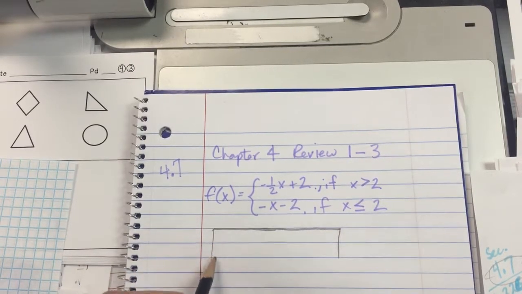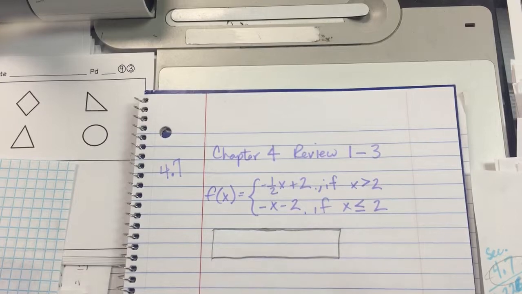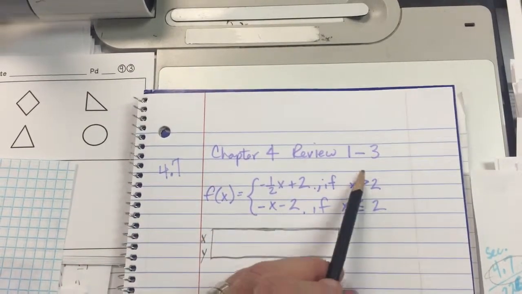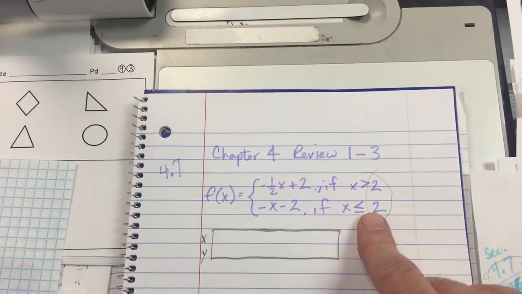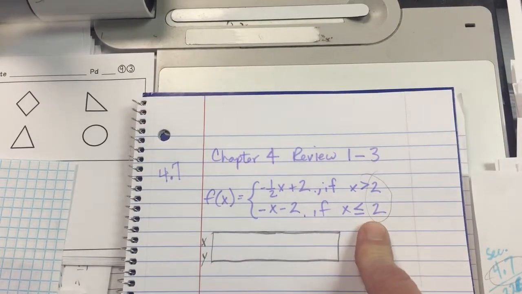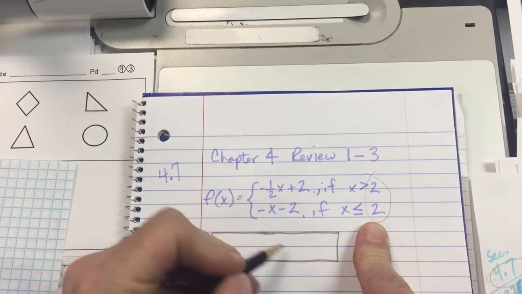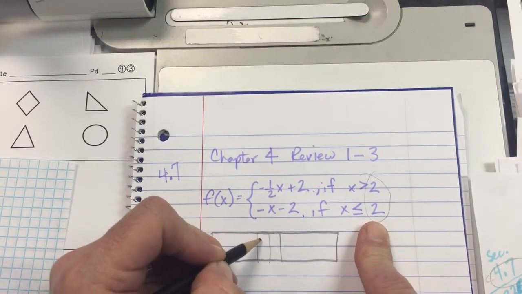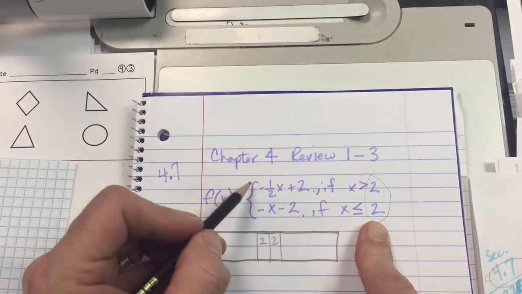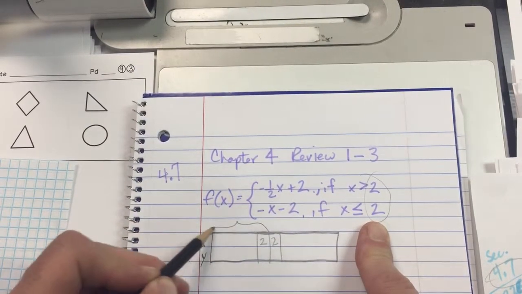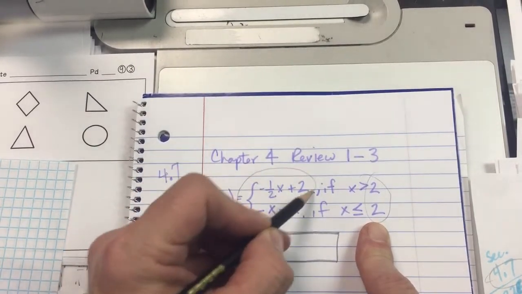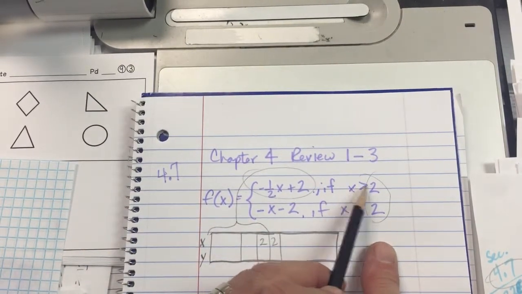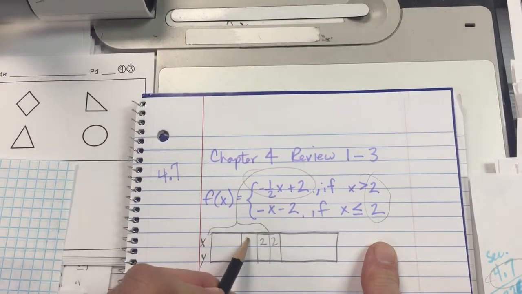I would make a table and think about what I have in front of me. I'm noticing that the conditions are either greater than 2 or less than or equal to 2. So I'm going to have 2 as my boundary, and I'm going to use it for this first equation here. Then I'm going to pick a couple more x values that are greater than 2.